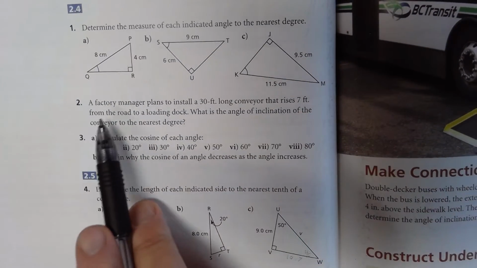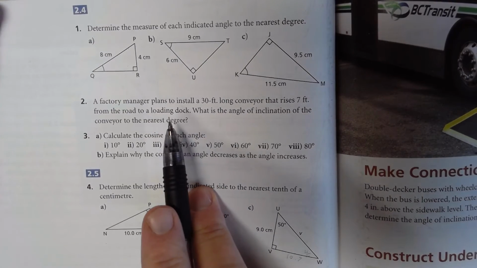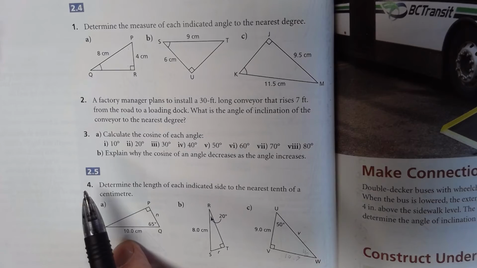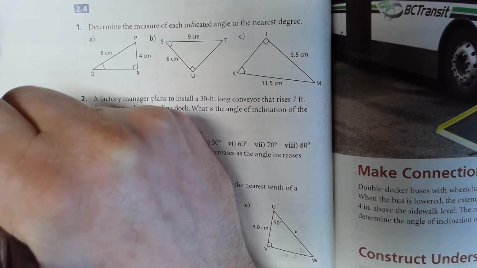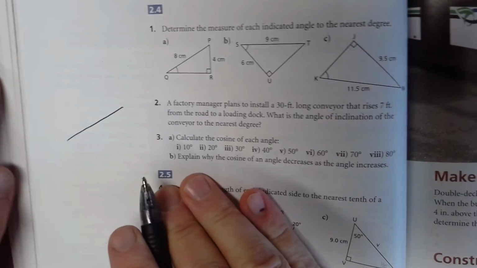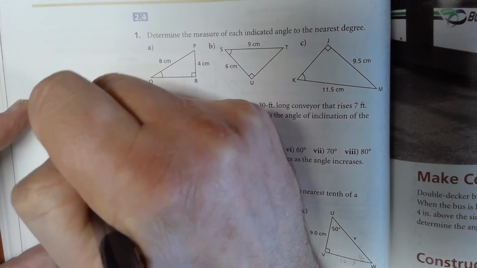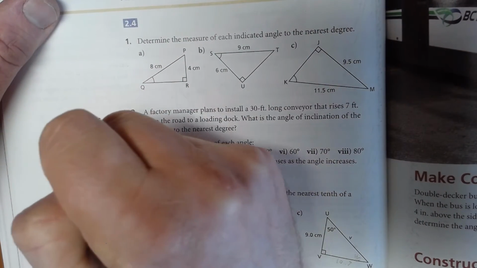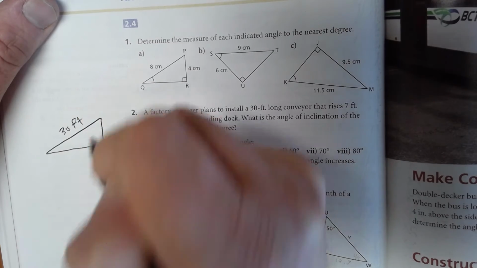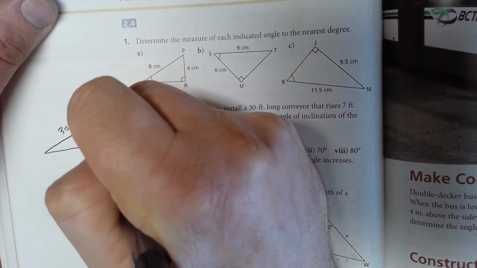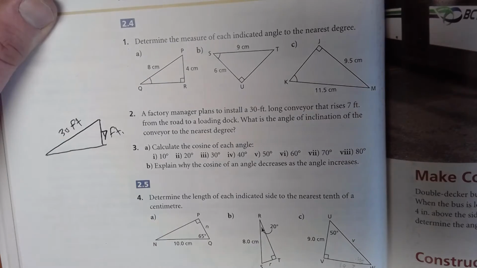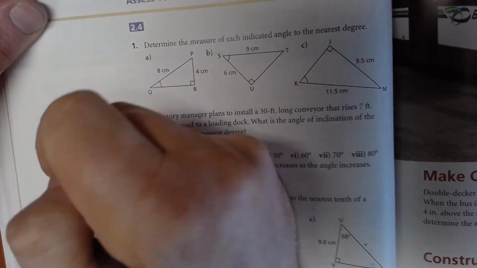Number 2, the factory manager plans to install a 30-foot long conveyor that rises 7 feet from the road to a loading dock. What is the angle of inclination of the conveyor to the nearest degree? So we've got a conveyor, right? So we have this is 30 feet long. And this is 7 feet. Okay, and we want to know this angle here.